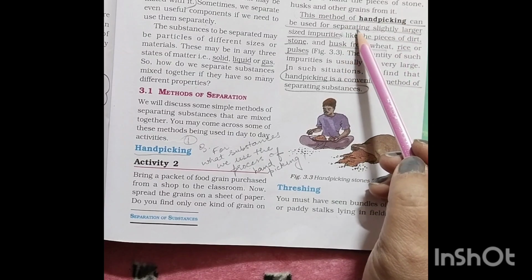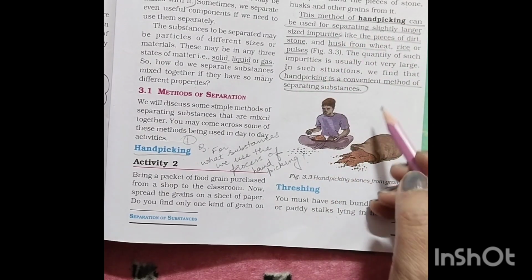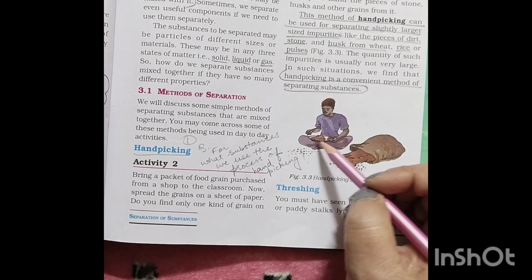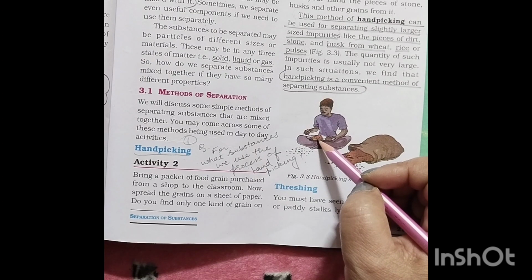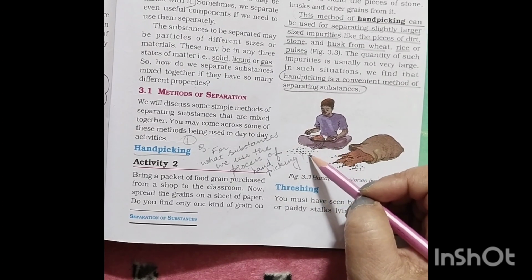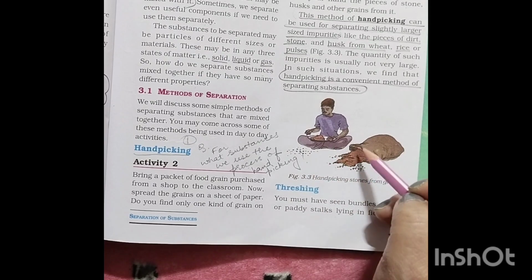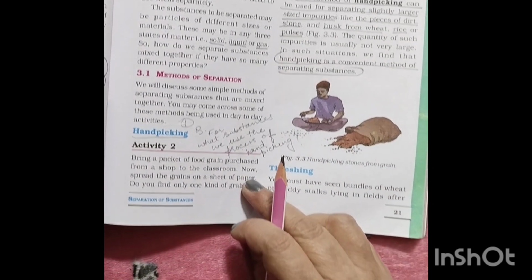We are separating what? We are separating slightly larger sized impurities. For example, this man is picking up sand, very small size particles of dust or small size stones, from the useful component, right? From the grains.